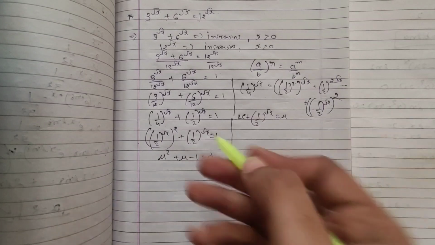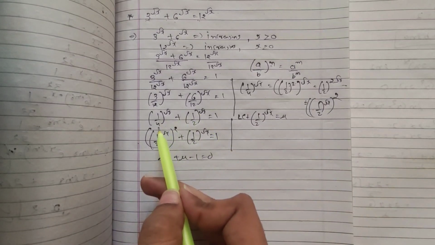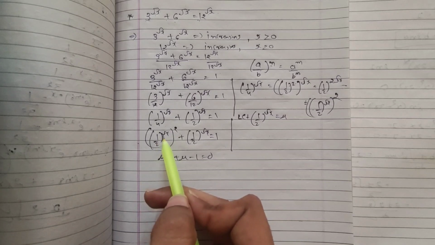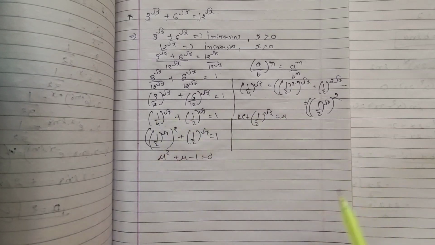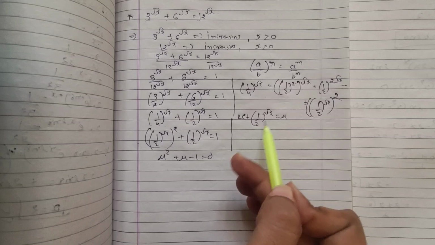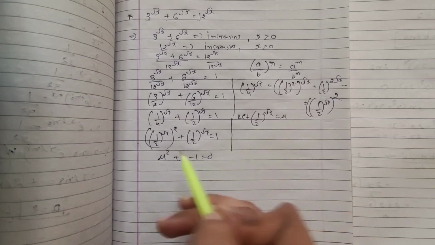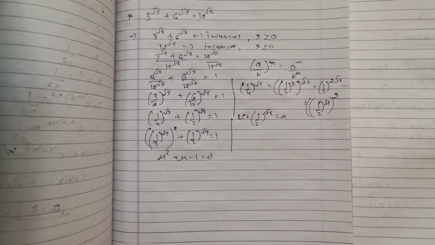I hope you got what I have done here, right? First of all I have written 1 by 4, then I have written 1 by 2 raised to root x, raised to 2, instead of 1 by 4 raised to root x. Then I have assumed that 1 by 2 raised to root x equal to u, so I have put simply u instead of 1 by 2 raised to root x, right?